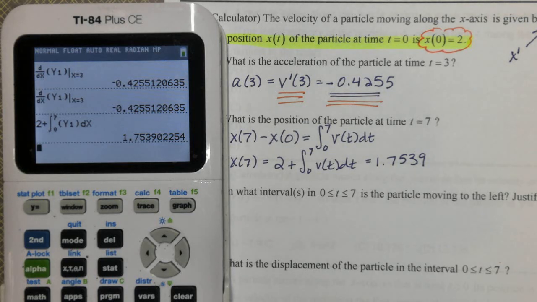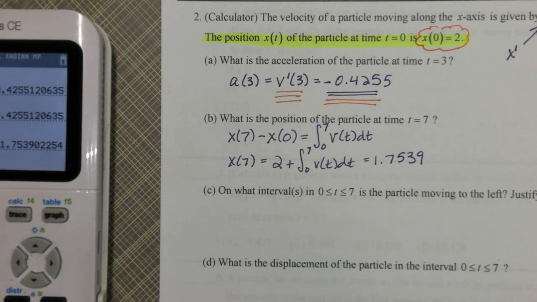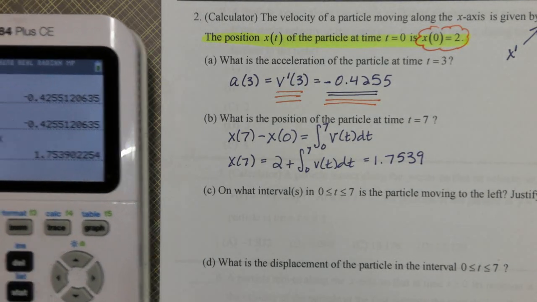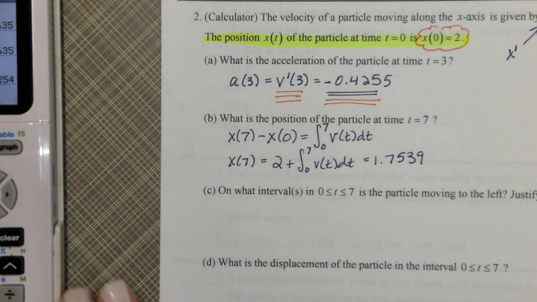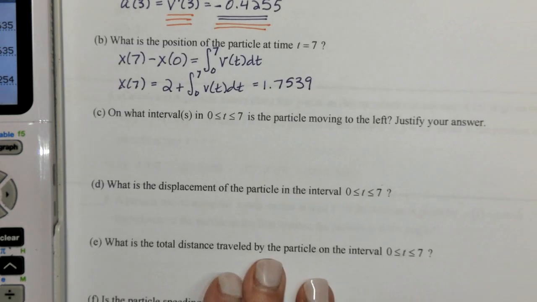Okay, yeah, that's right. Okay? I didn't get the same answer before. Oh, I see what I did wrong. Oh, no, that's right. That's good. We're good. Okay. Part C.